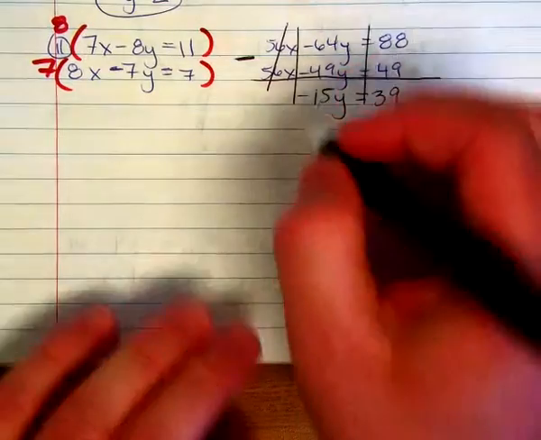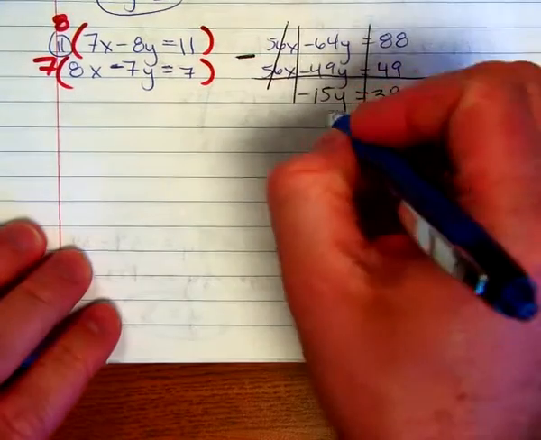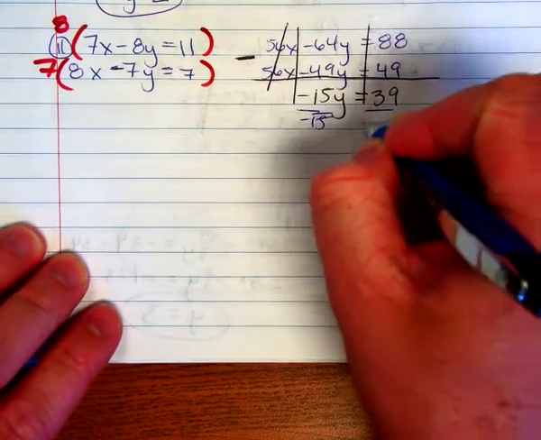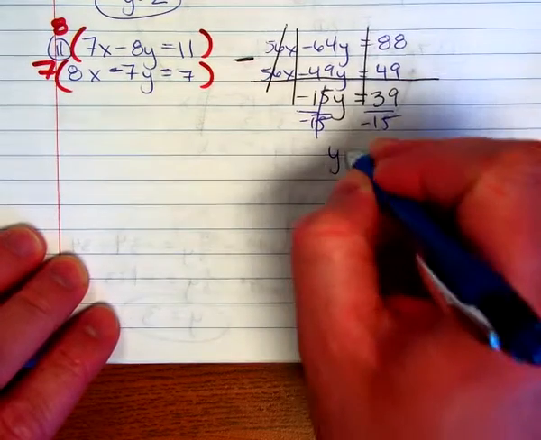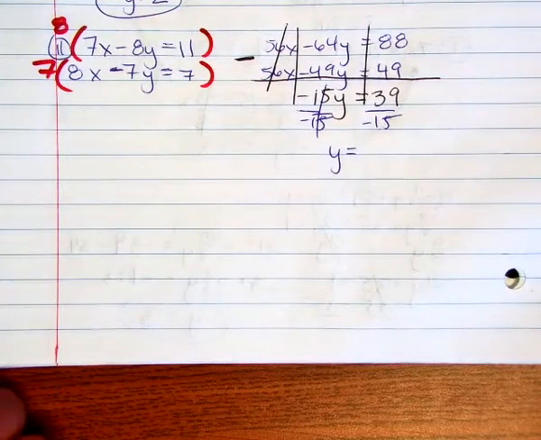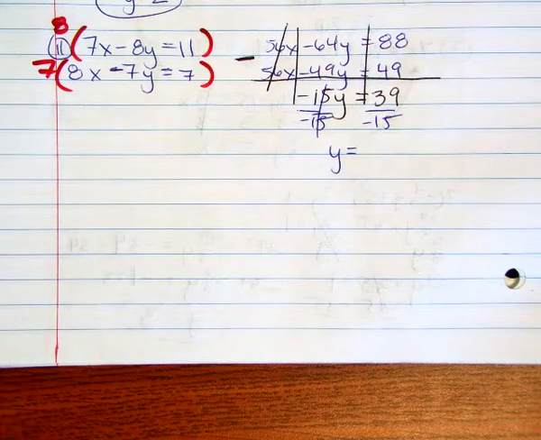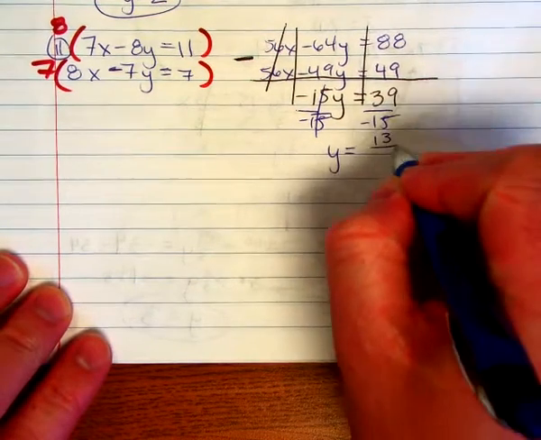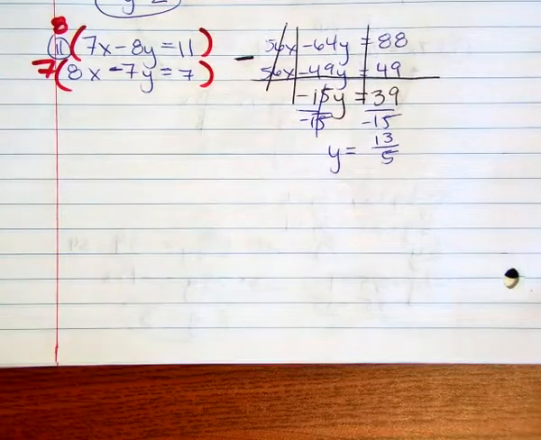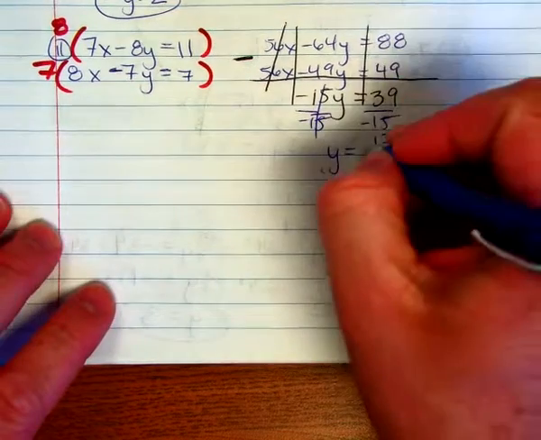I'm going to divide by negative 15. 15 does not go into 39, but this can be reduced because they are both multiples of 3. 3 goes into 39 13 times. 3 goes into 15 5 times. Please do not forget the negative sign.